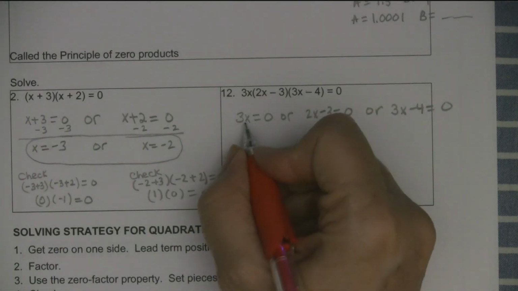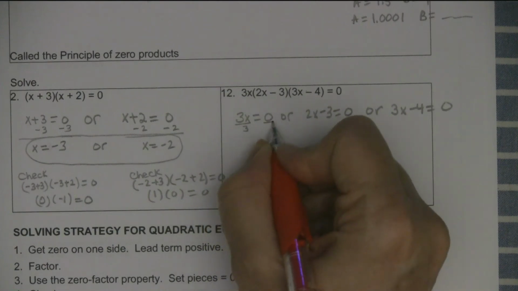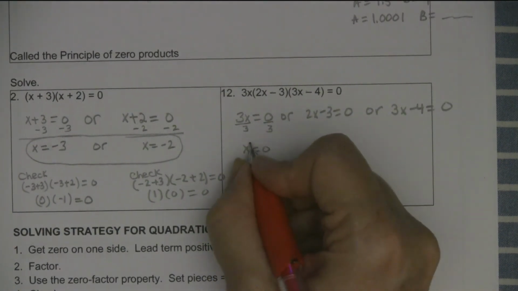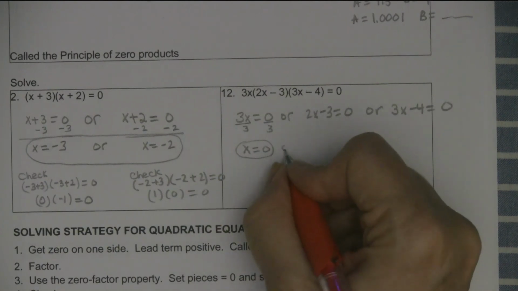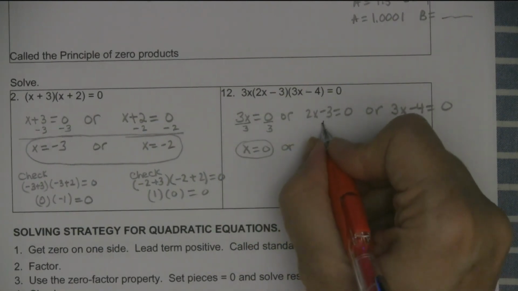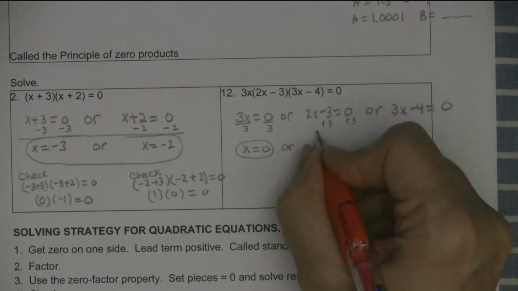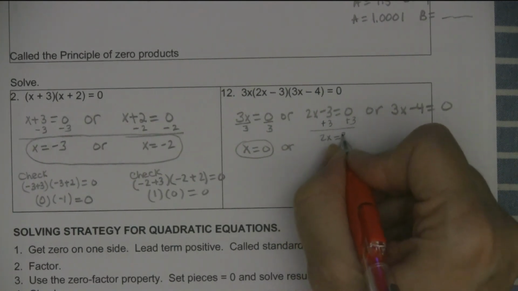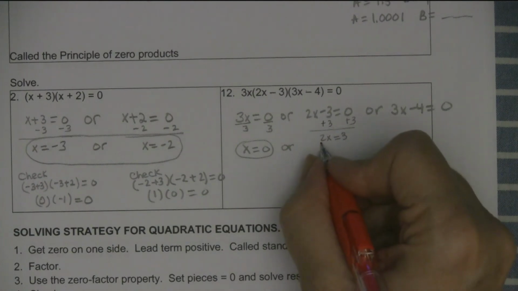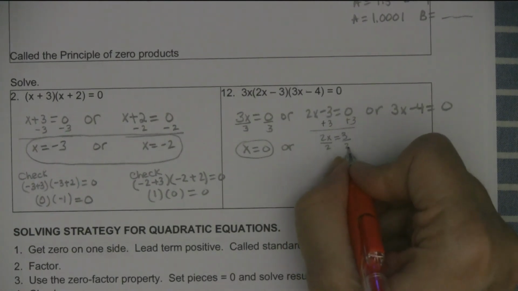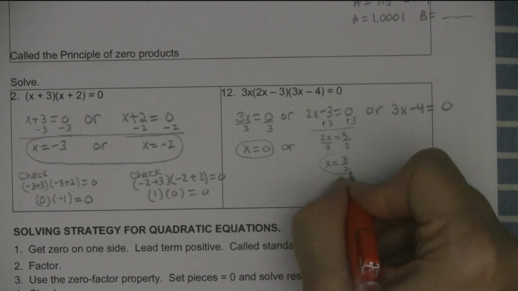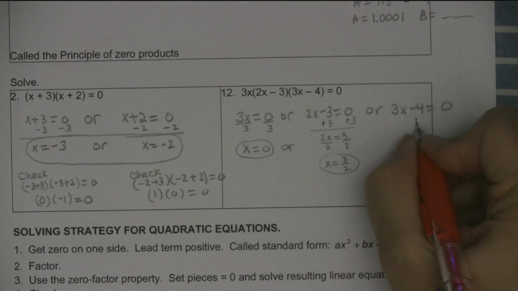So I want to solve for x, so divide by 3. 0 divided by 3 is 0. So that's one of the answers. Or add 3. So I get 2x equals 3. Divide by 2. x is 3 over 2. Add 4.